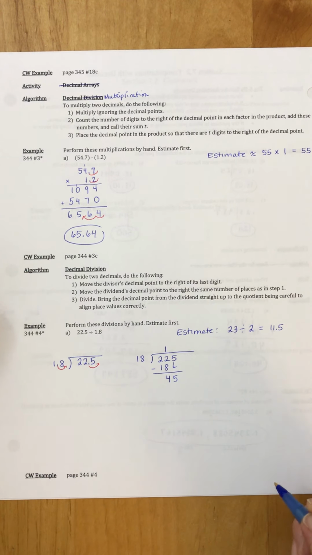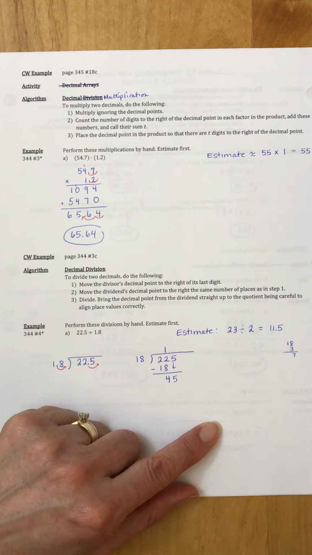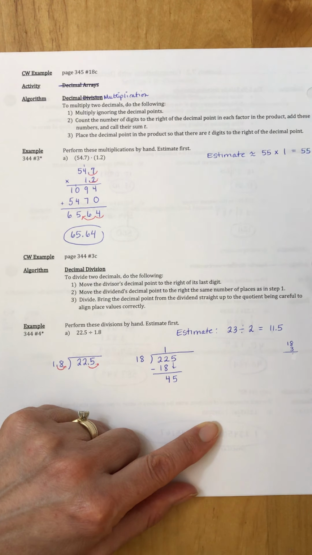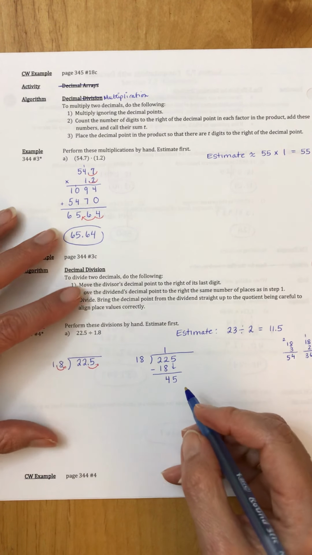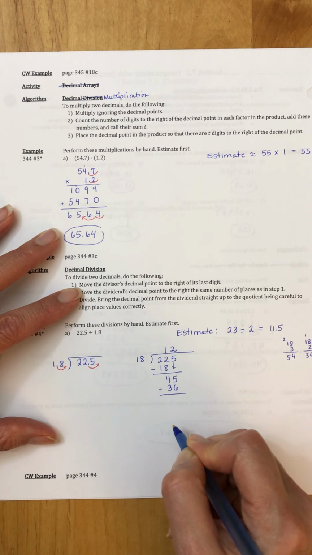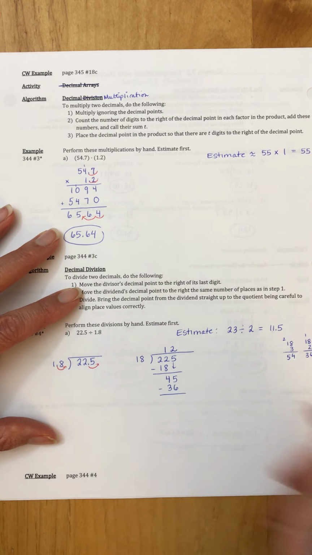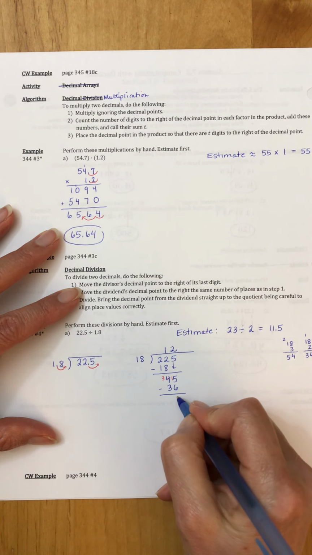18 goes into 45. How many times? Well, let's go ahead and figure out over here. Let's try, what is 3? Well, 7, not 7, 24. So 4 and 2 gives us 54. Well, that's too big. So it must be 18 times 2, which is 6 and 1, 36. Okay, so let's do that. Put a 2 there and a 36. Then we subtract there. What are we going to get? Well, that turns into a 3. That turns into 15. So that is 9.